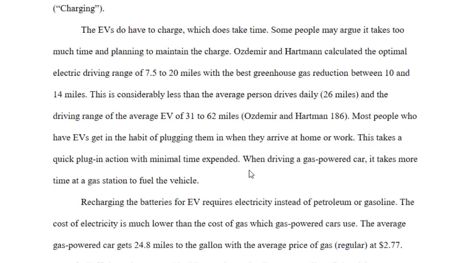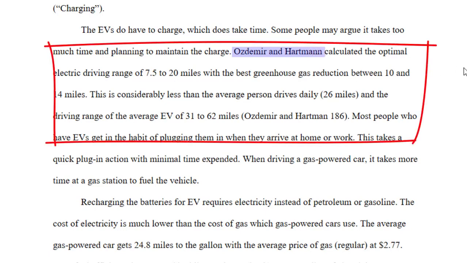So here's a good quick example of an in-text citation. This is about charging EVs. And so we can see here an example of the author being used in the flow of the sentence. So here we have "Özdemir and Hartmann calculated the optimal electric range."